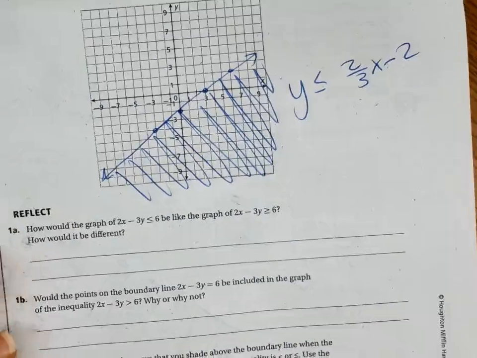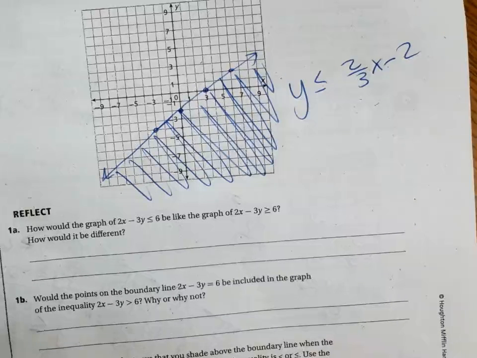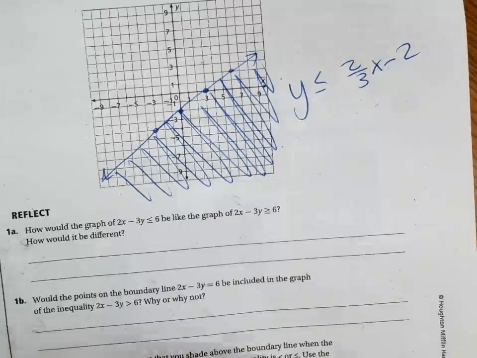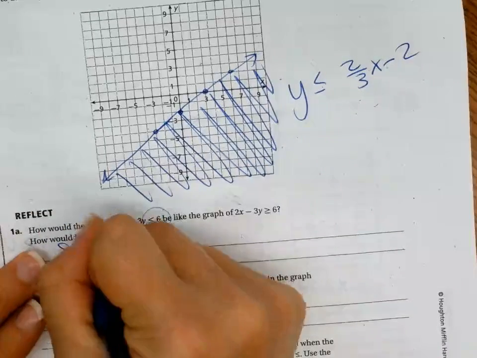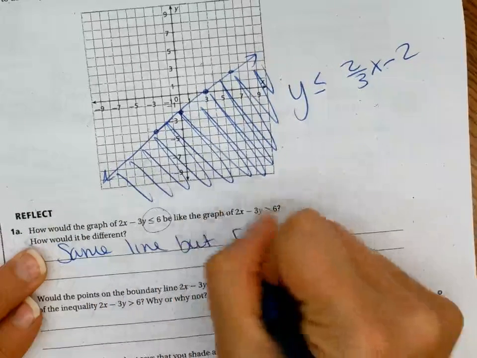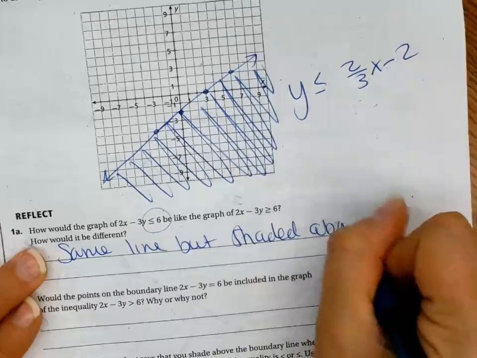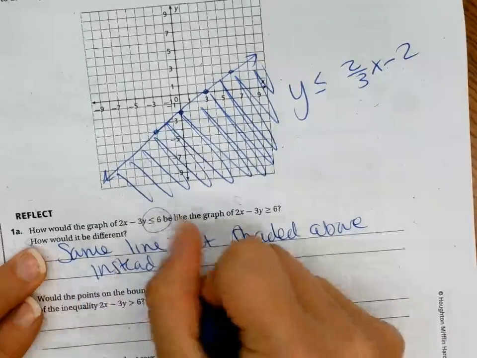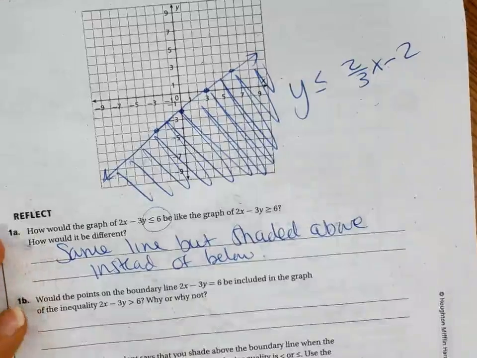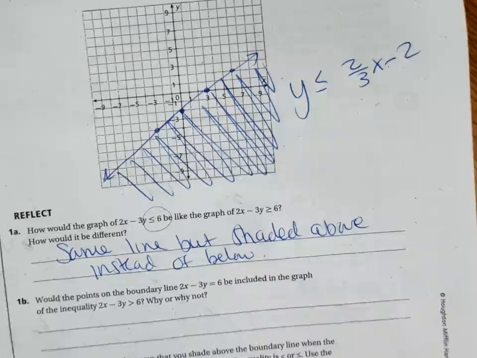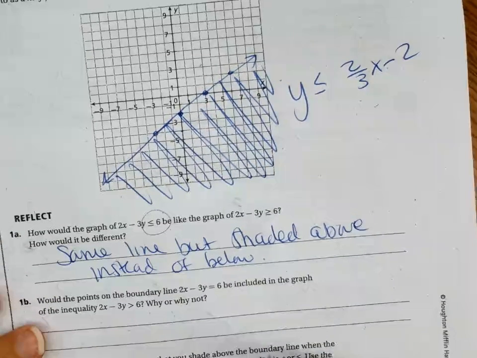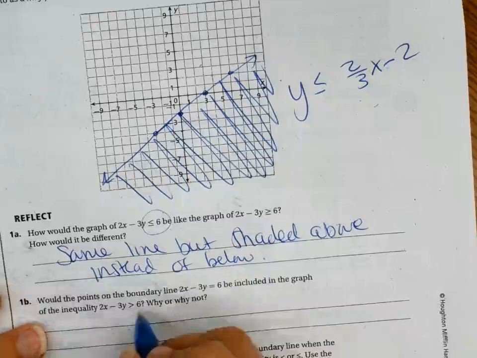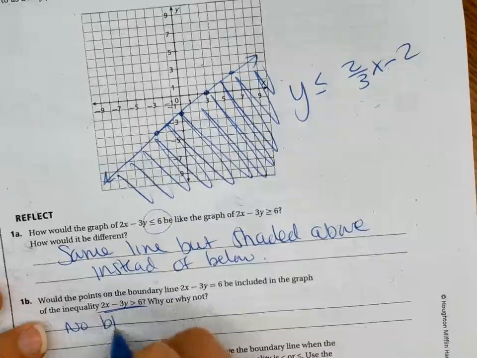How would the graph of 2x minus 3y is less than or equal to 6 be like the graph? Okay, so if they basically just switched your symbol, well then instead of shading down, you shade up. Same line, but shaded above instead of below. Would the points on the boundary line be included in the graph? On this graph? No, because it's not an or equal to.